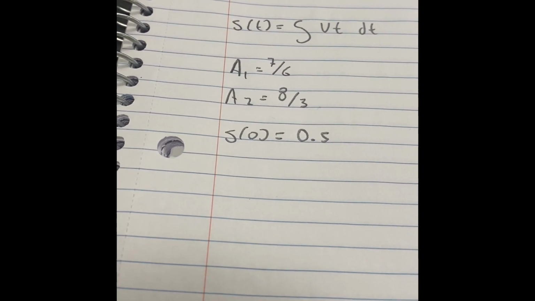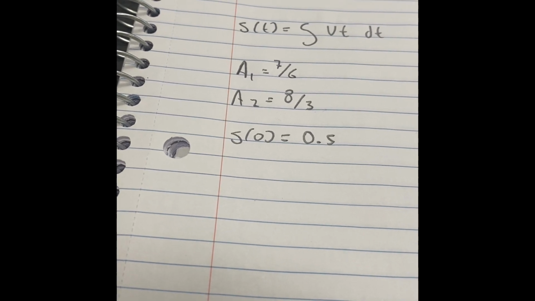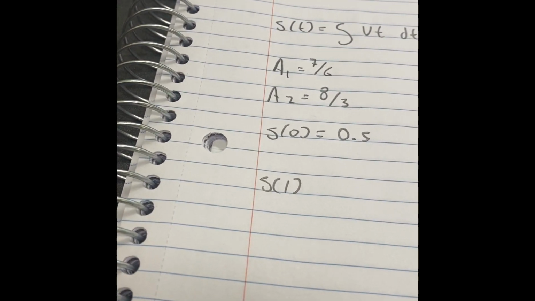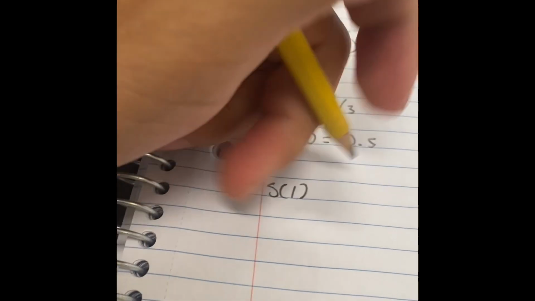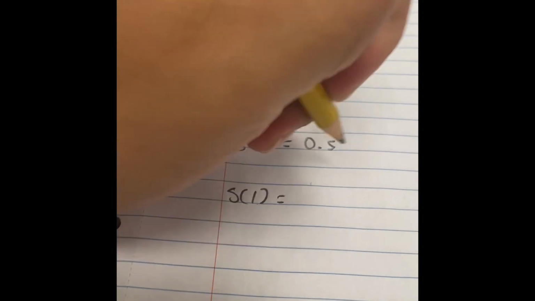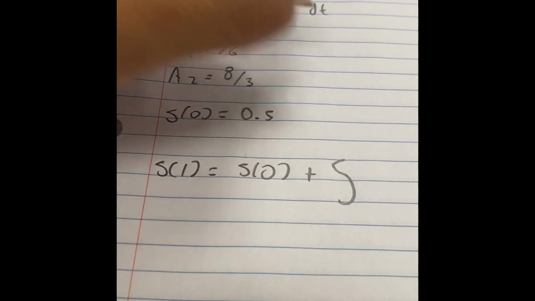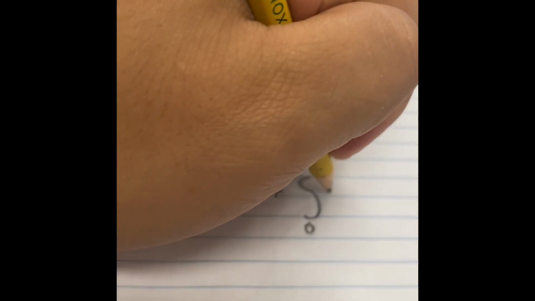In order to get the value of s of 1, we take the value of s of 0 and add the integral from 0 to 1 of v of t dt.